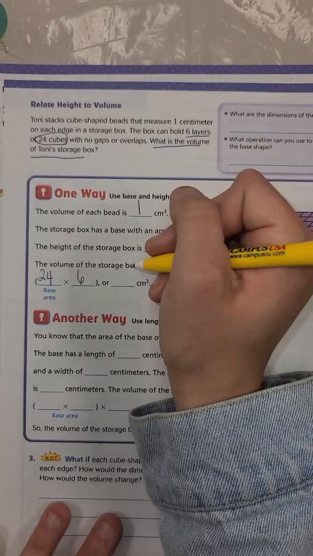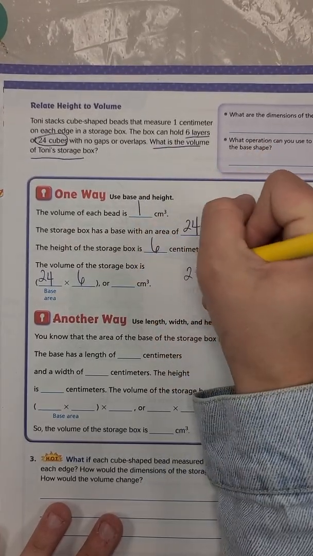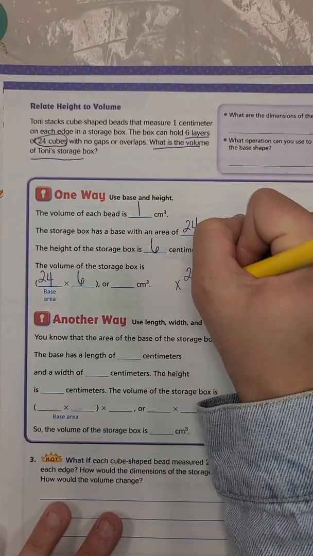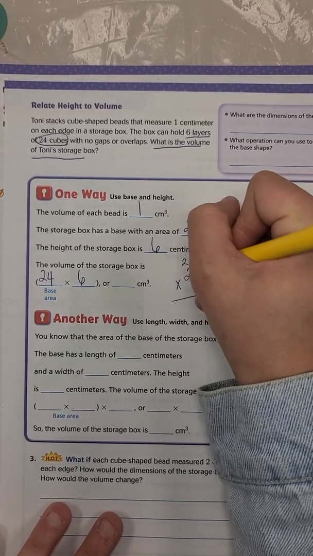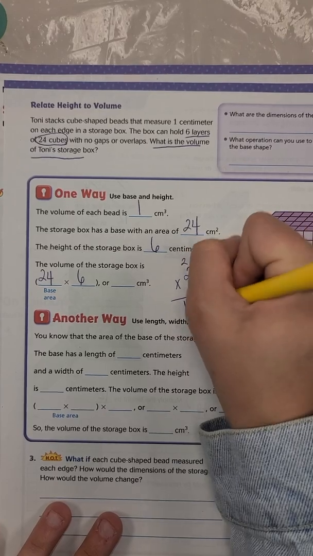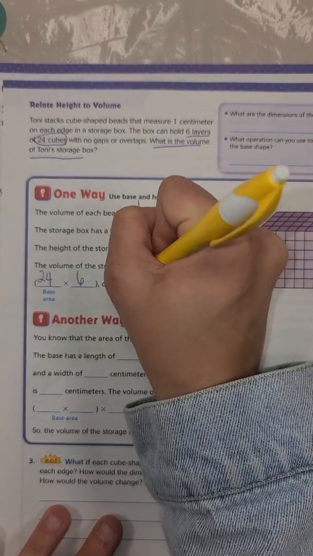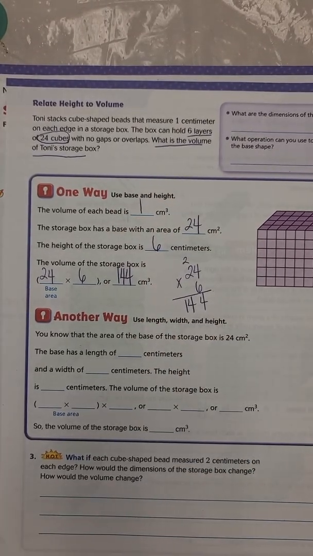So 24 times 6. If we multiply that over here, 24 times 6, I know that's 24, put down my 4, regroup my 2, 12, 13, 14. So it is 144 centimeters cubed.